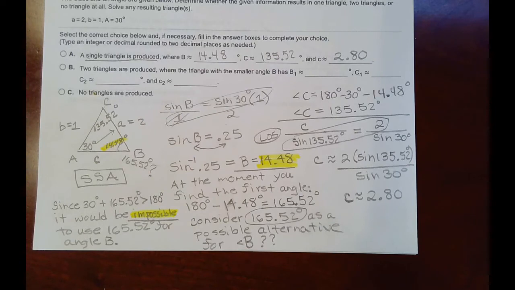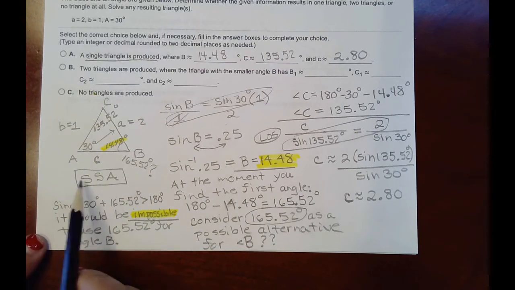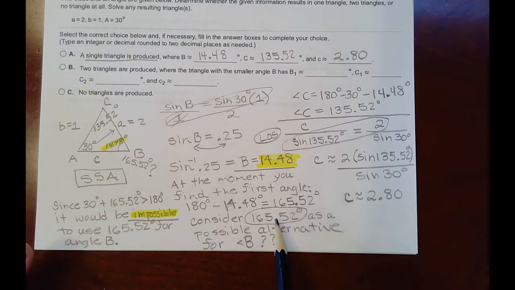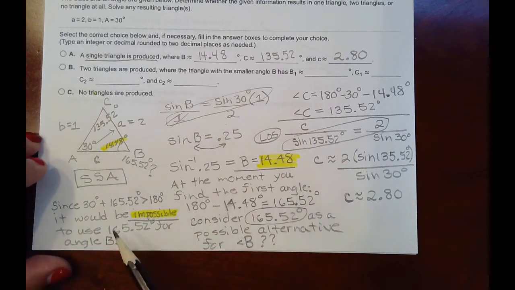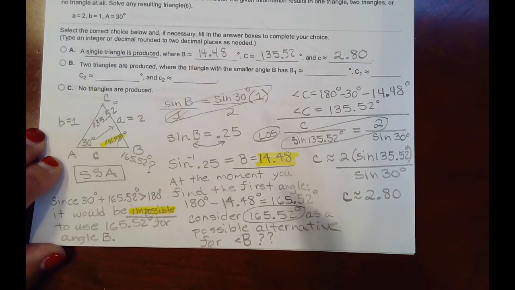Okay, so from now on, when I get to any of these side-side-angle cases, I will explain this verbally. I wanted to write it out, all my thoughts and comments about whether or not I should use a different angle in the location where I found my first angle value, and the decision was no, which means a single triangle is produced.